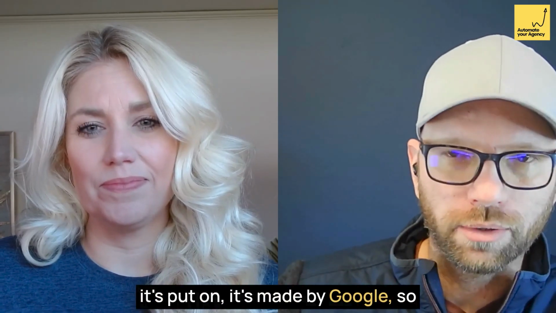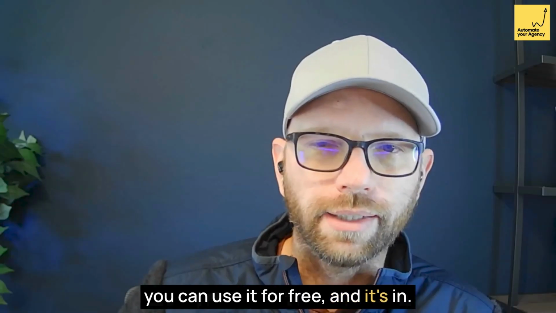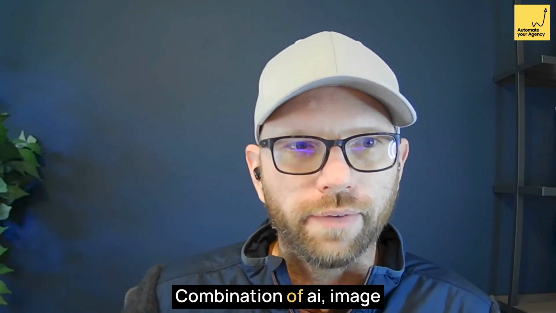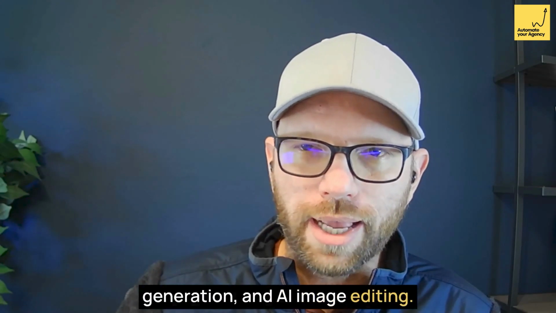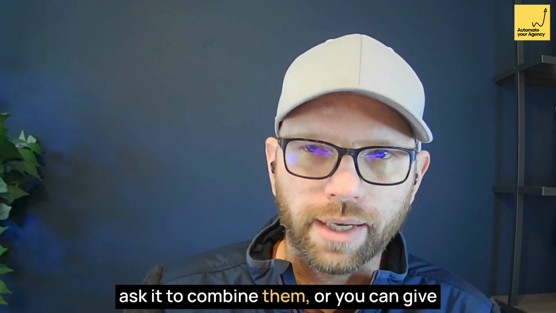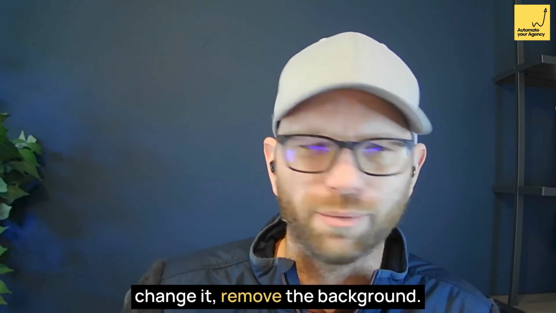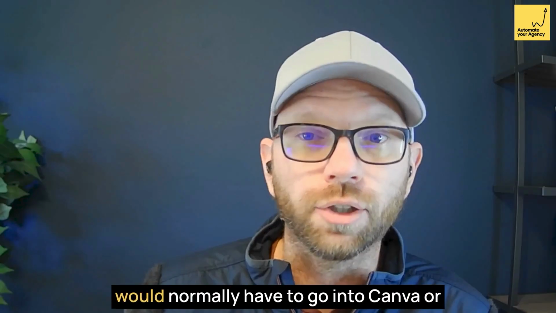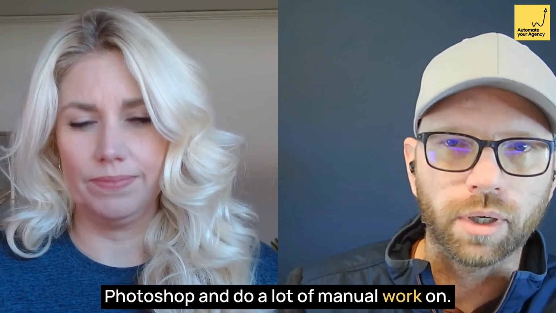It's made by Google. So you can go to Google's AI Studio. You can use it for free. And it's a combination of AI image generation and AI image editing. So you can give it a couple photos and ask it to combine them, or you can give it one photo and ask it to edit it and change it, remove the background, different things like that, that you would normally have to go into Canva or Photoshop and do a lot of manual work on.